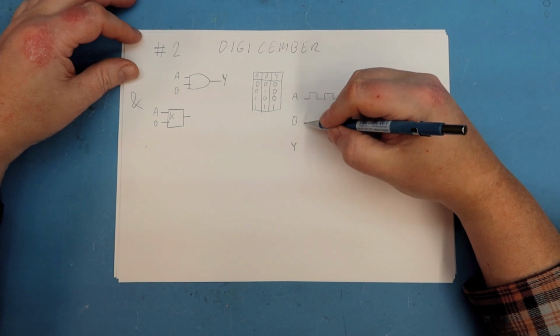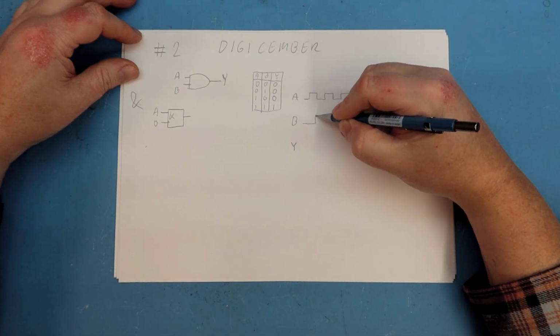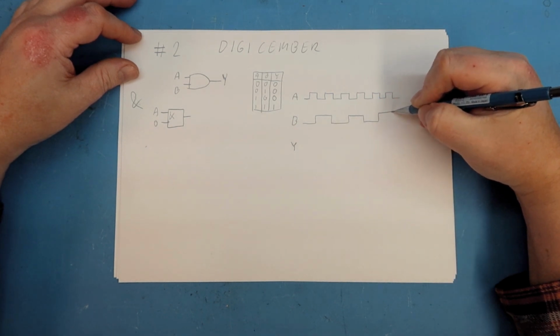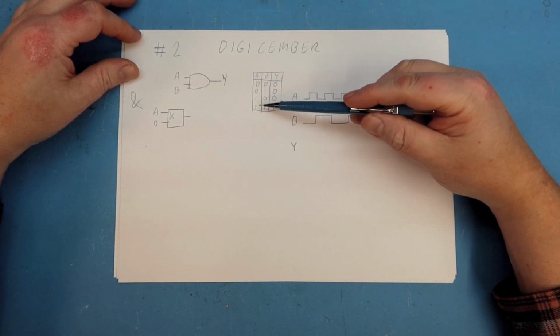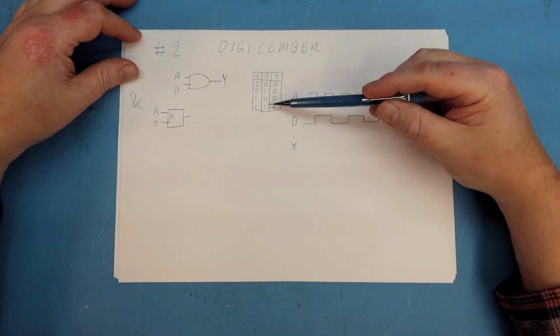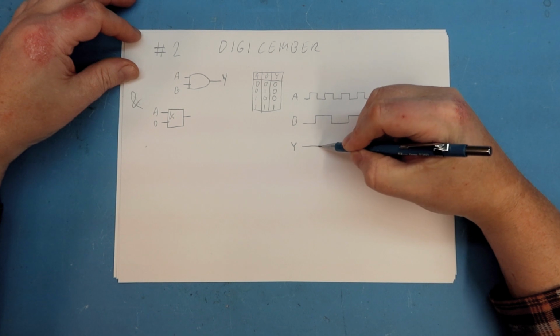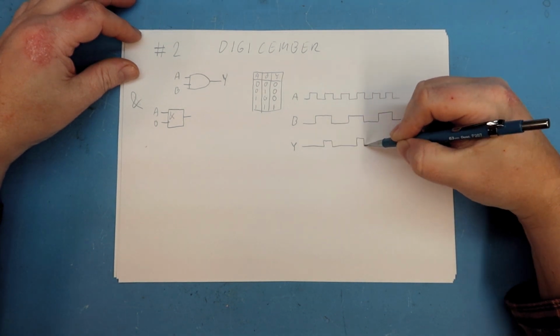It was 6 pulses, and we have the same B as we had yesterday too. It stays up for 1 period like so, and that means that we get 3 of those. Here you can see the only case where we get a 1 out is where both these are high. So we start low, and we are low until we come to this point here. And the same here.